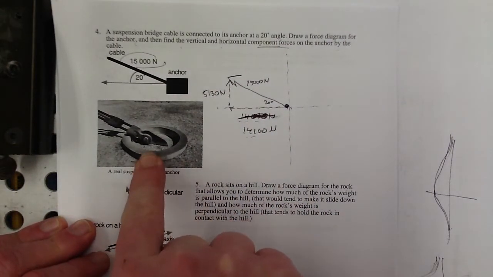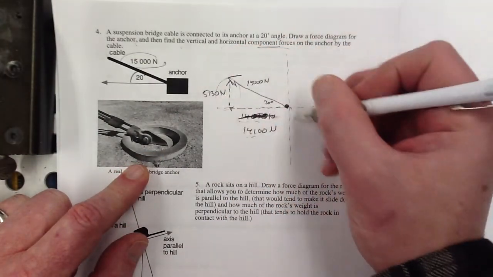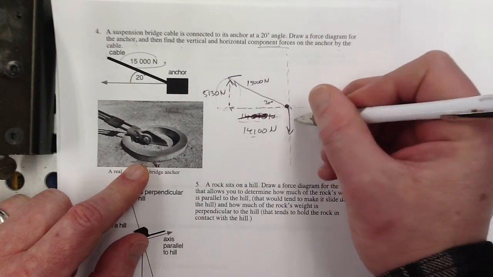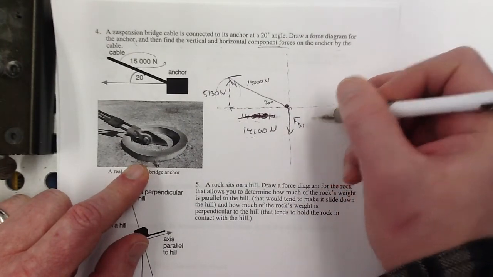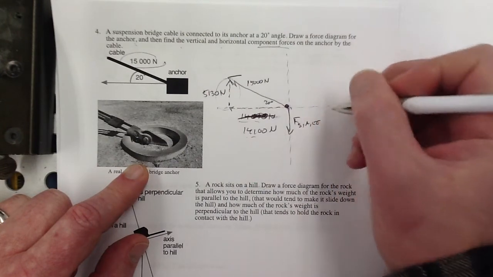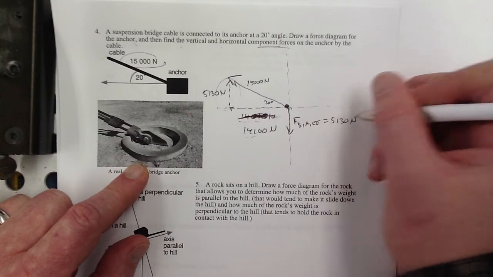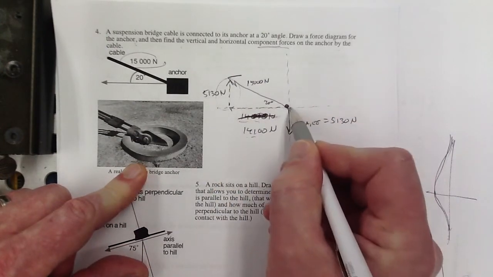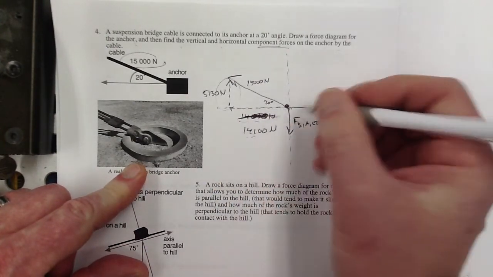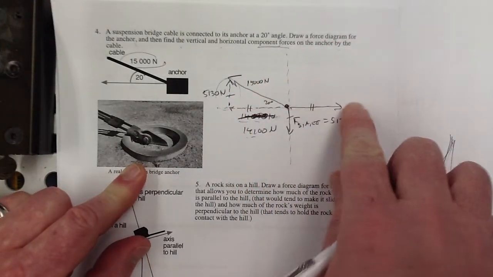Now, this thing, it's anchored here. It's definitely not moving. So that means there must be something here, force of gravity on the anchor from the Earth, that's equal to that. And then there must be something here. Those would be equal, and then these would be equal. There must be something here.